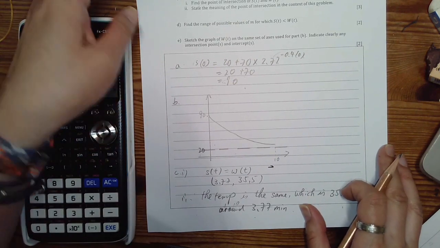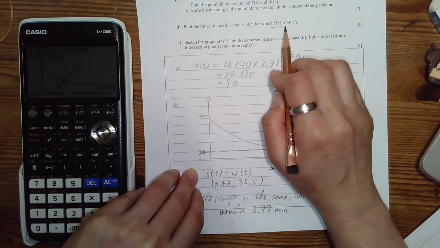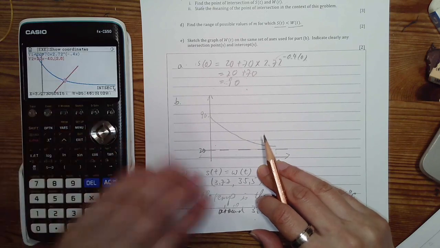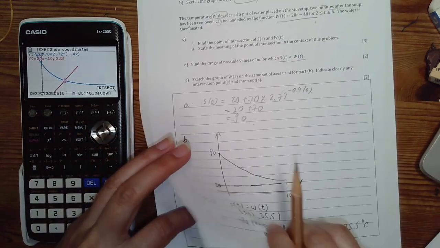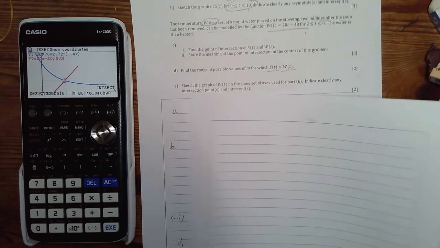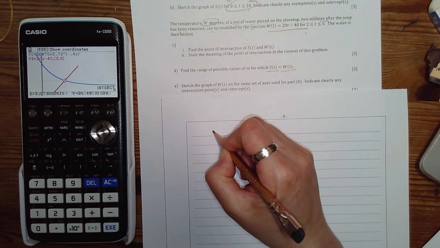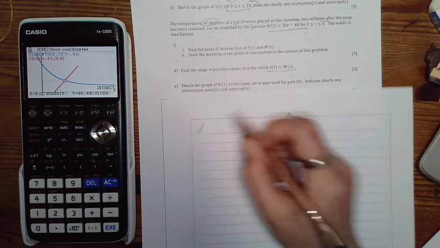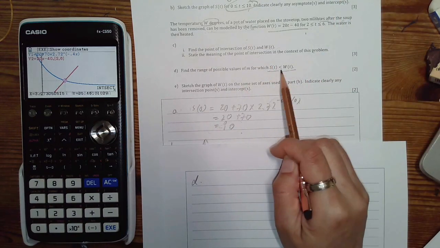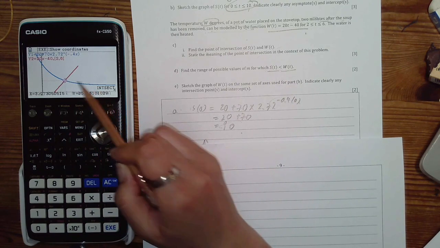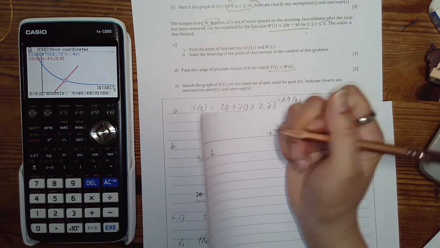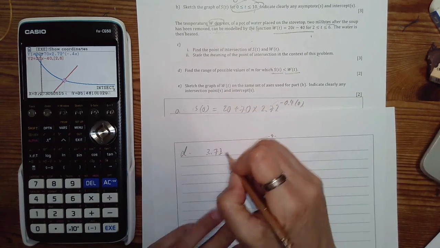Alright, find the range possible where S(t) is smaller than W. So we want the red on the graph, the blue below red. This is another trap. You might say that because it's the intersecting point, the range possible when S(t), the blue, is below that, should be anything from 3.77 onwards.